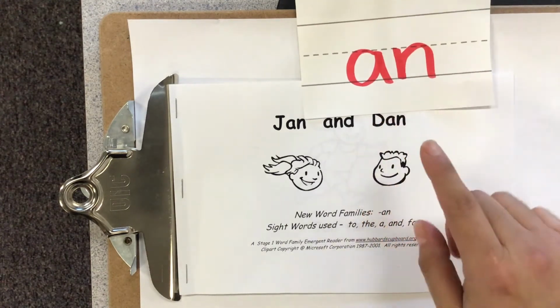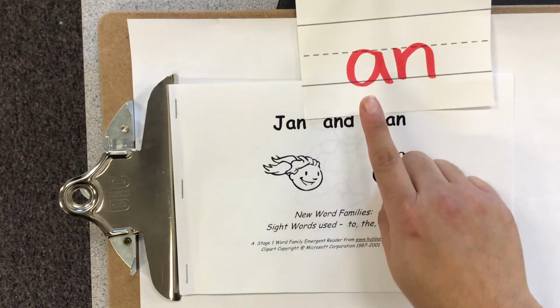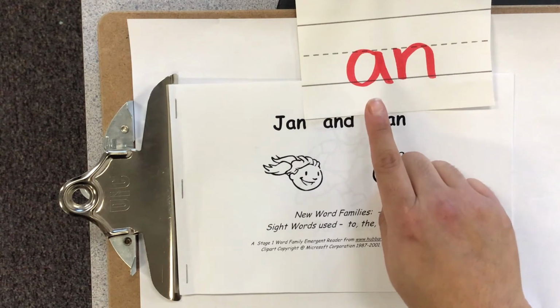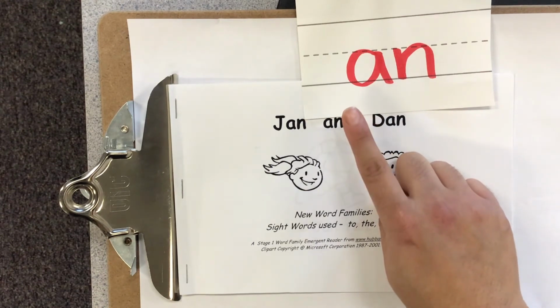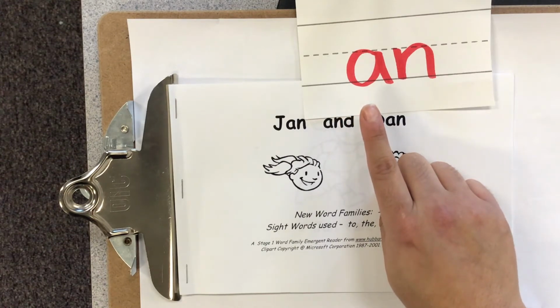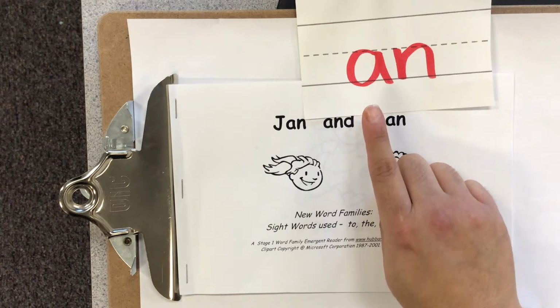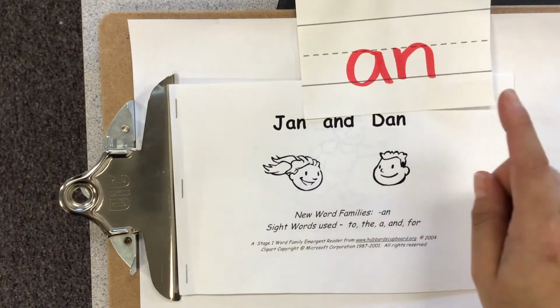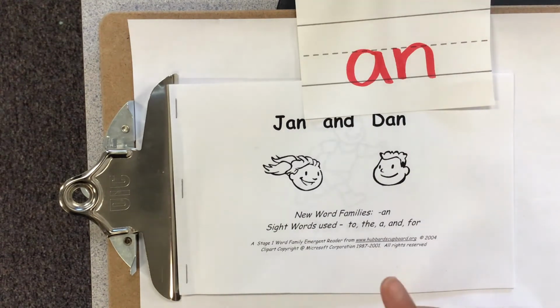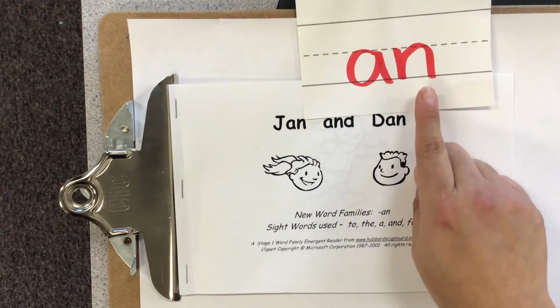You're going to see the short vowel A, which makes the "a" sound, like alligator or apple. Can you say alligator? Can you say apple? Give me a thumbs up if you hear the "a" sound at the beginning. Apple. Alligator. Excellent.